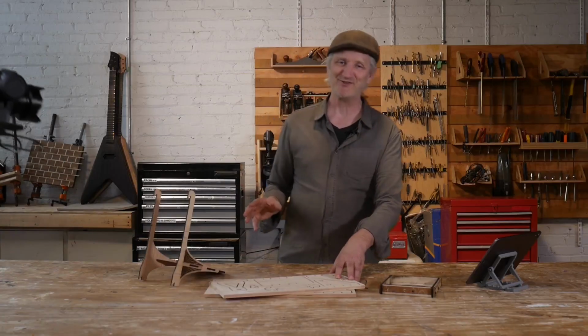Stay tuned for part 2, when we're going to learn how to take the parts that we've designed in Freecad and actually cut them out on the laser here in the makerspace. It's going to be great.